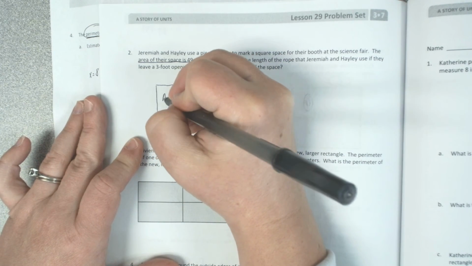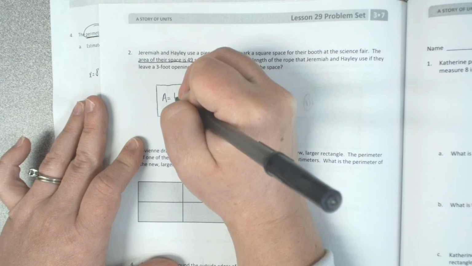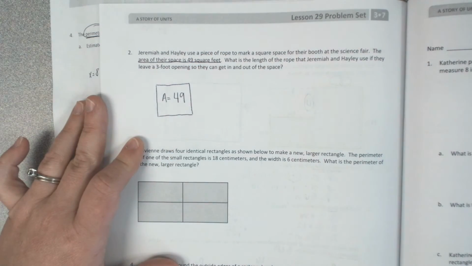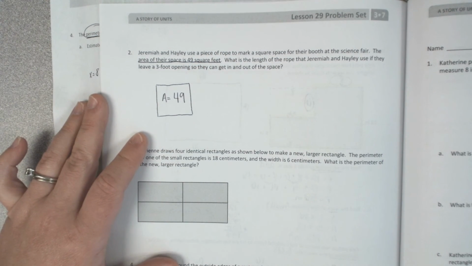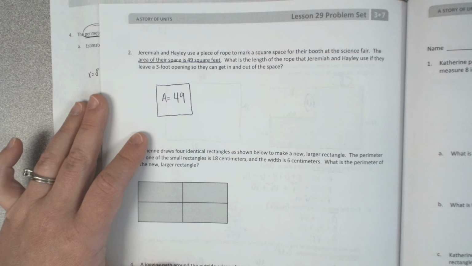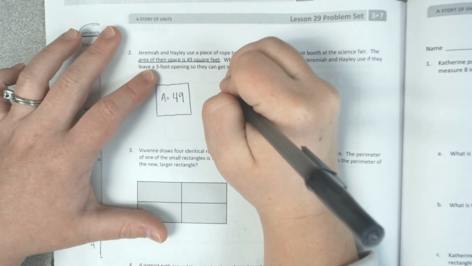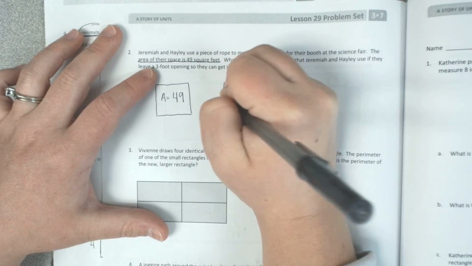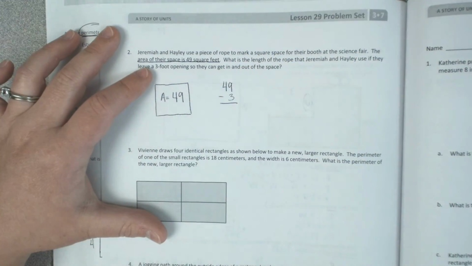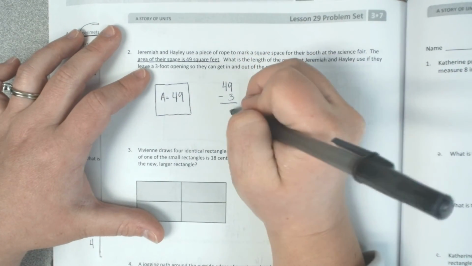It has an area that is 49 square feet. We want to figure out the length, so I need to take away this 3 extra feet. So I'm going to say 49 minus 3, right? 9 from 3 is 6.